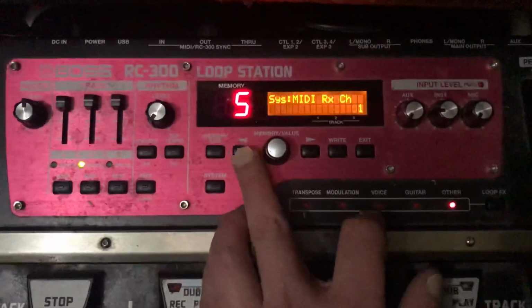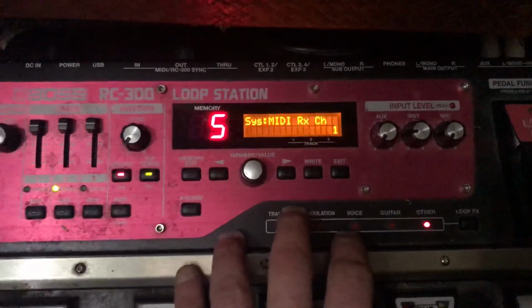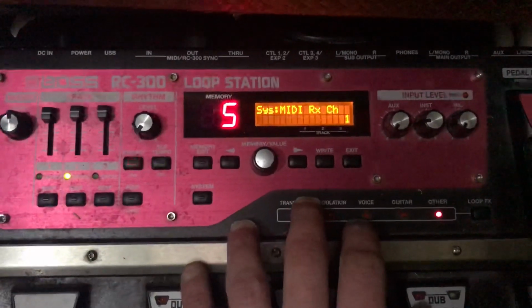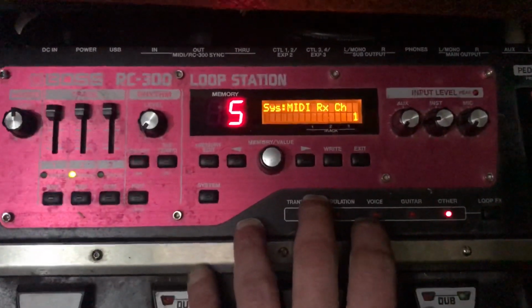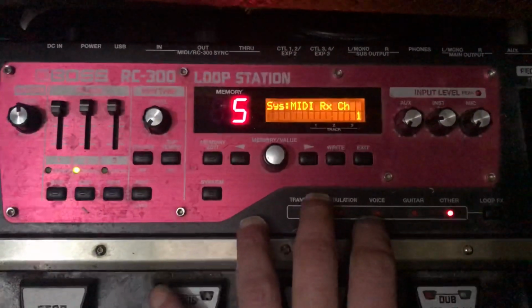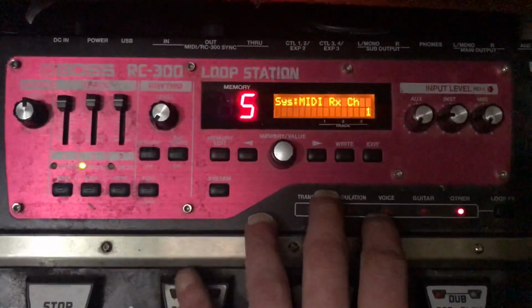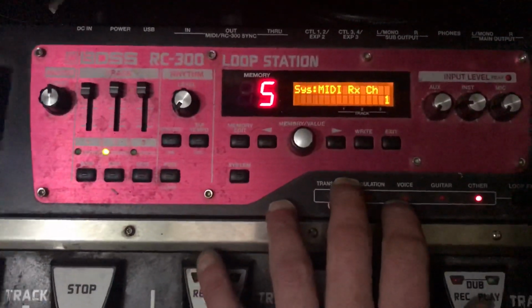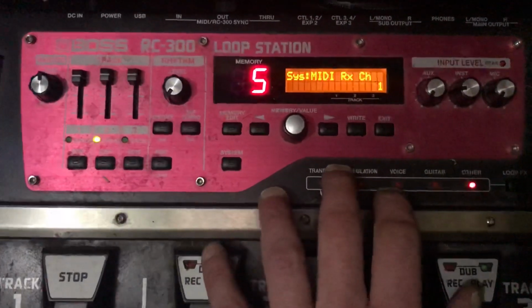Okay, there we go. So the RX channel needs to be the same on whatever you're sending it to. So for example, all of my units, the GT1000, the HX Effects, the Octapad, my V500, RC300 and 505 are all set using channel 1 for this clock.